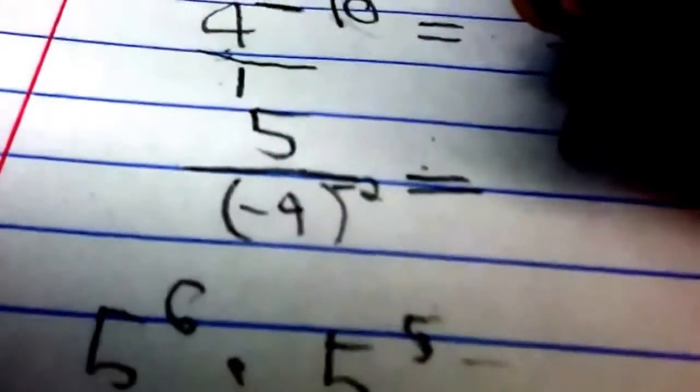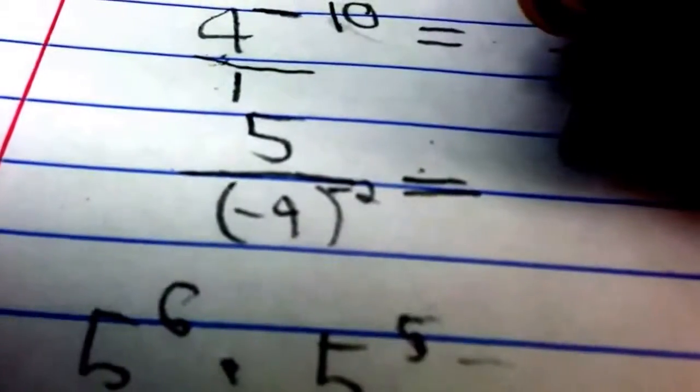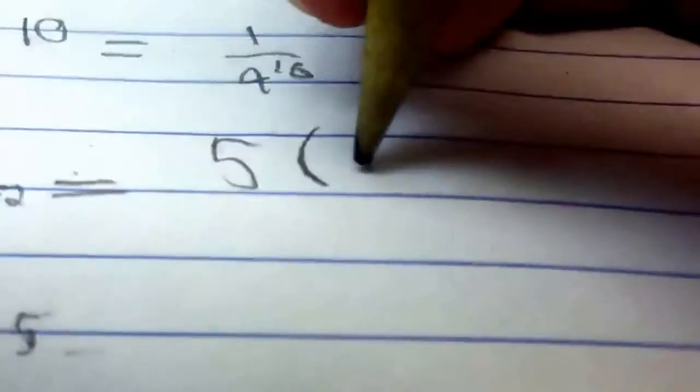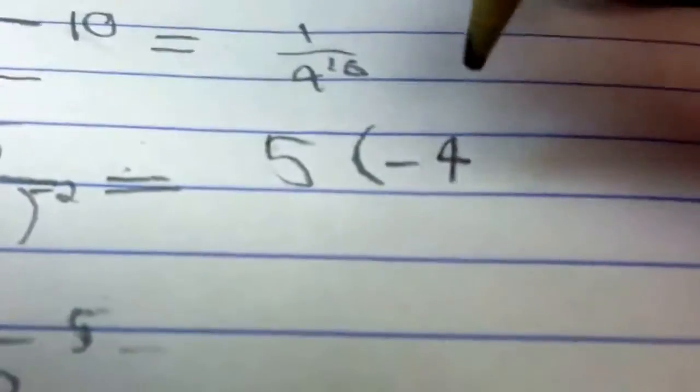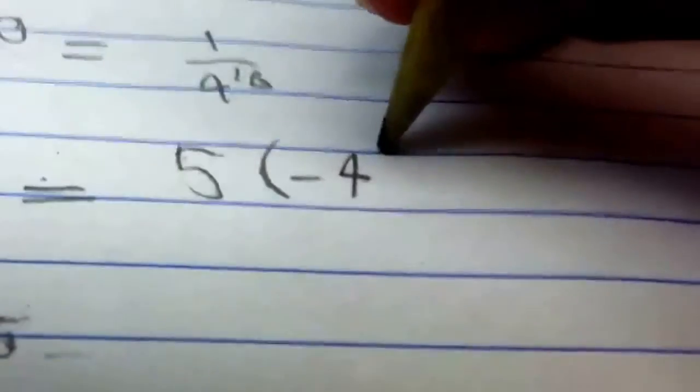So that negative second will go up. Make the 4 go up with the 5. So that will be 5 times negative 4 to the second.